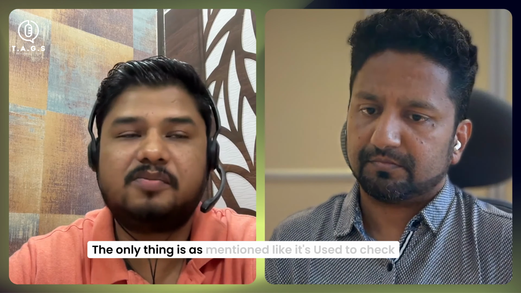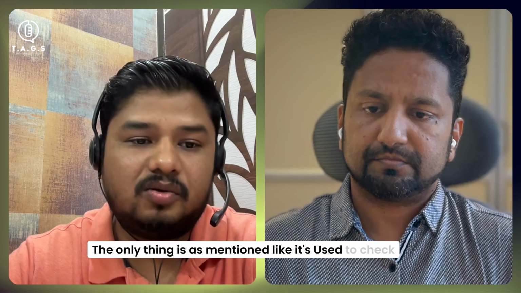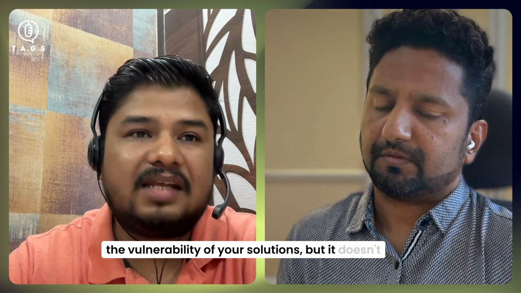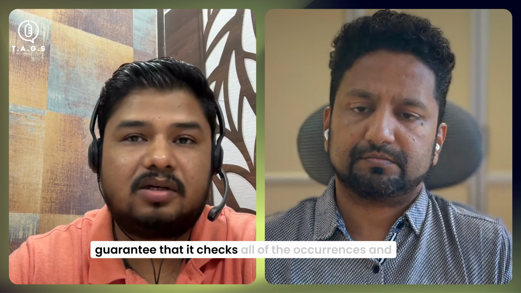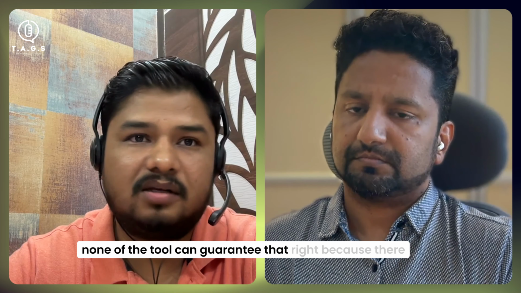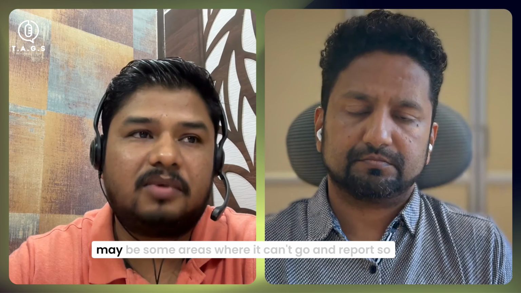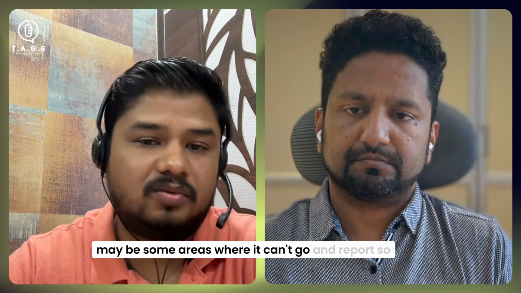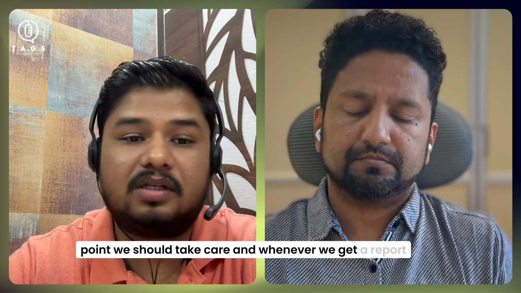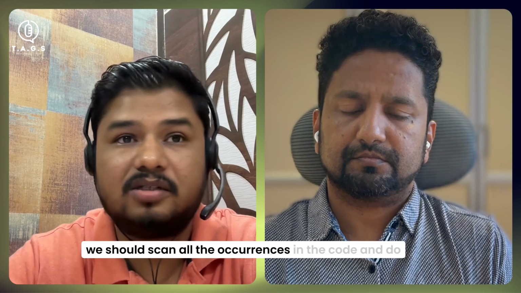The only thing is, as mentioned, it's used to check the vulnerability of your solutions, but it doesn't guarantee that it checks all of the occurrences. And none of the tools can guarantee that, right? Because there may be some areas where it can't go and report. So that's the point we should take care of.